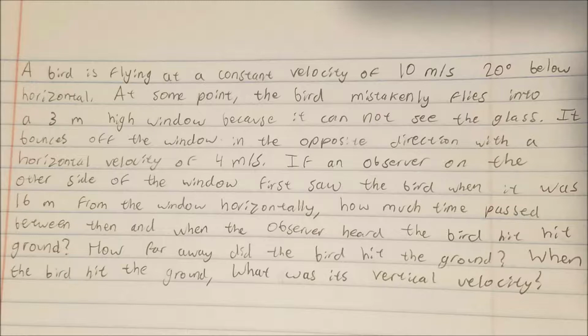If an observer on the other side of the window first saw the bird when it was 16 meters away from the window horizontally, how much time has passed between then and when the observer heard the bird hit the ground? How far away did the bird hit the ground? And when the bird hit the ground, what was its vertical velocity?